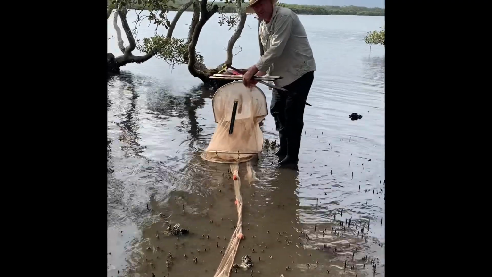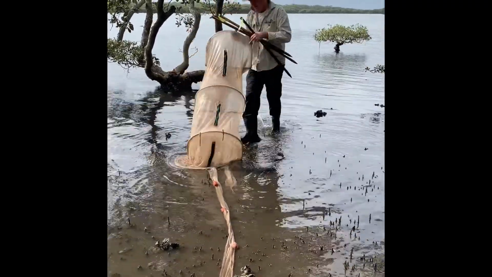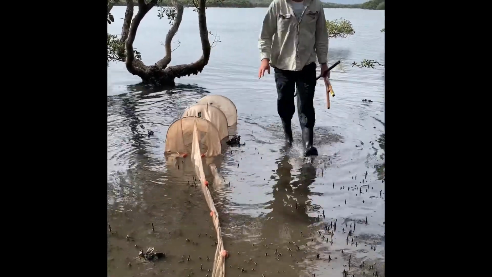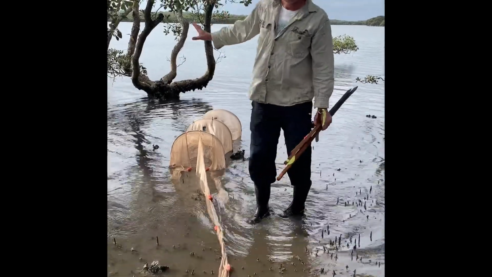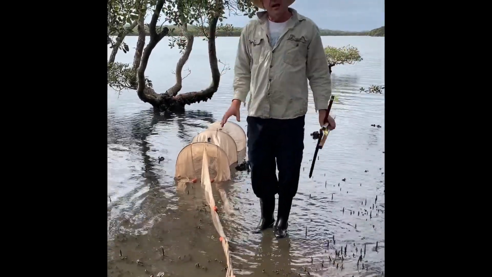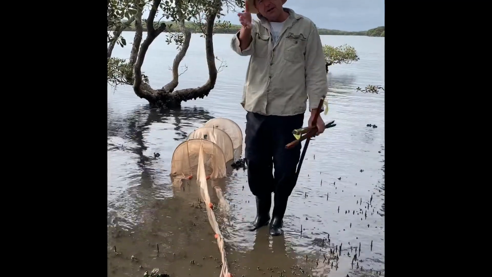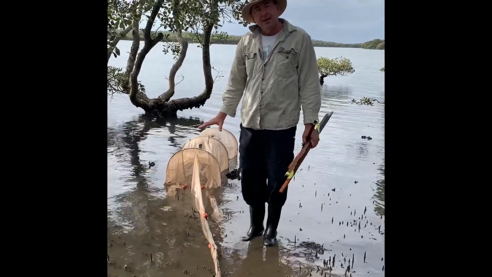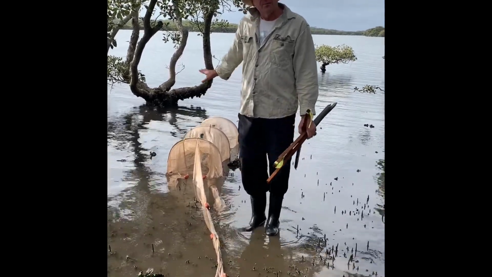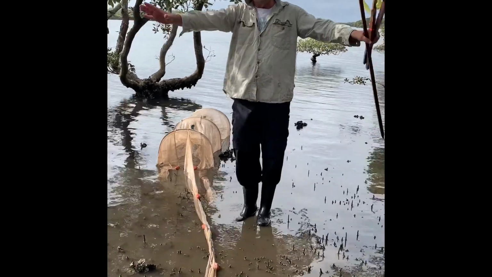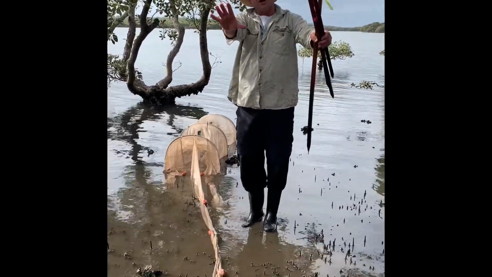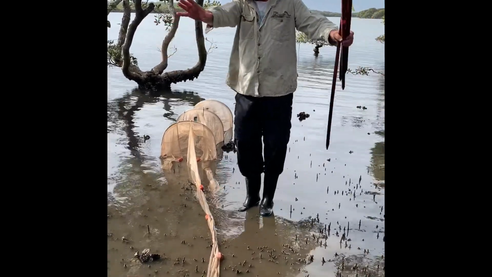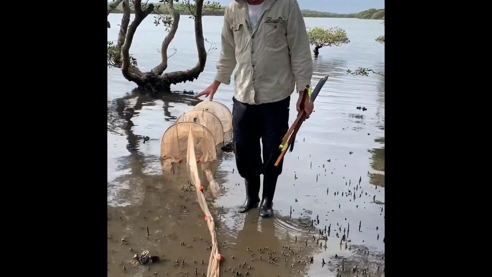Let's first orient the Fyke Net in the direction that we want it to face. In this case, the estuary is behind me. I'm going to allow the tide to come in, and then as the tide recedes, the fish are going to move out of the forest, hopefully some of them into my Fyke Net. So the Fyke Net in this case is going to be facing the landward side of the mangrove, but toward the edge of the mangrove forest.